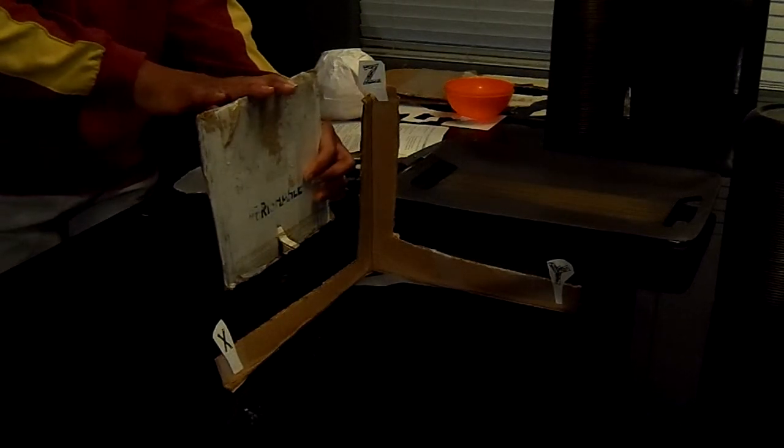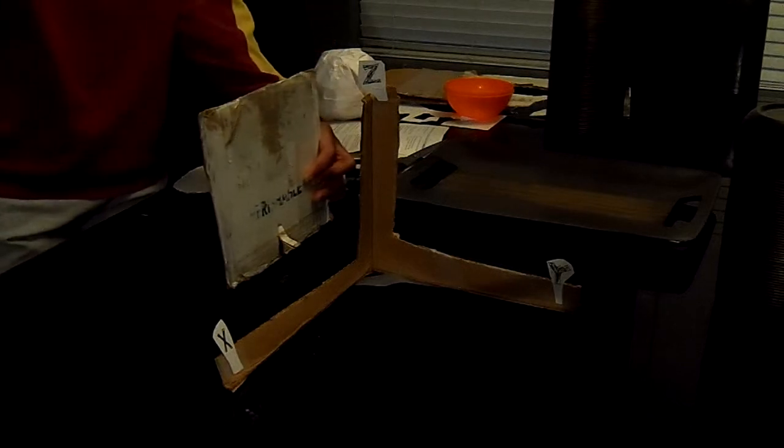Y equals -2. Here's our y-axis. We're going to pretend this is -2. And again, we have a plane that bisects the y-axis, goes forever in the x direction, forever in the z direction.